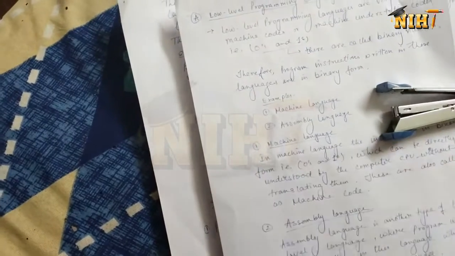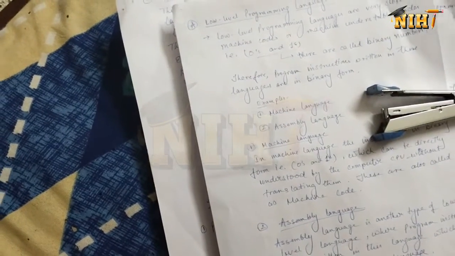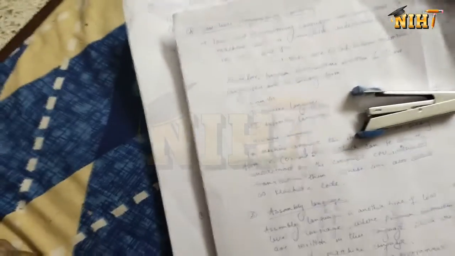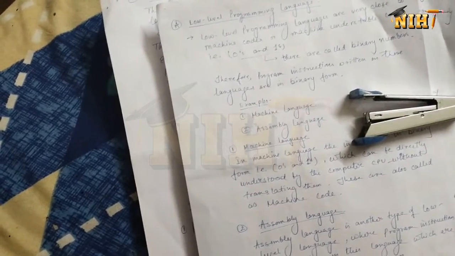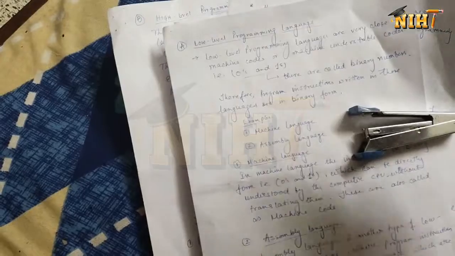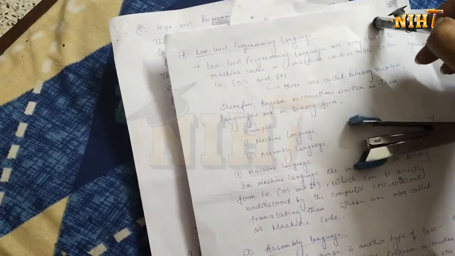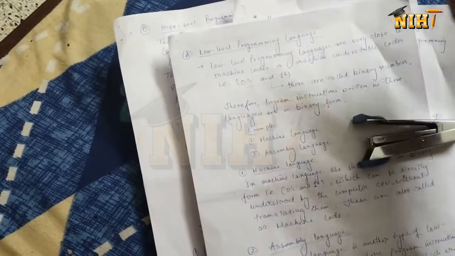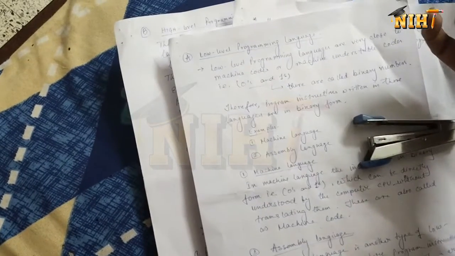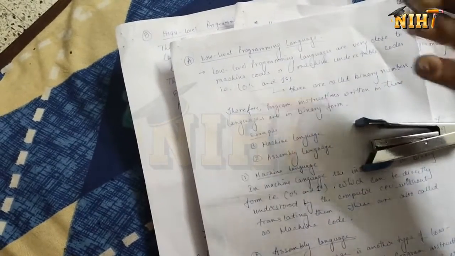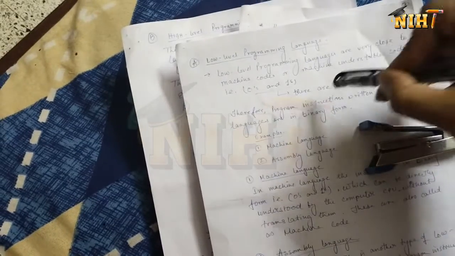So, what is low-level programming? Suppose we give an instruction to the computer to play music for me or to print a document. Internally, at chip level, how does the CPU do the work for us?